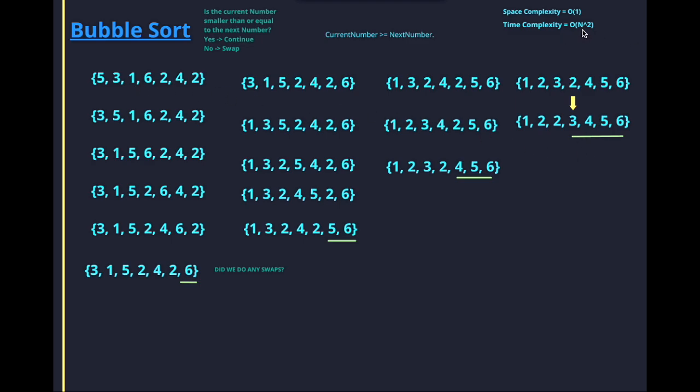Where n is the length of our input array, we get O(n squared) because we are looping through the array multiple times until it gets sorted. In the worst case scenario, or even the average case scenario, we are going to do a bunch of loops here.